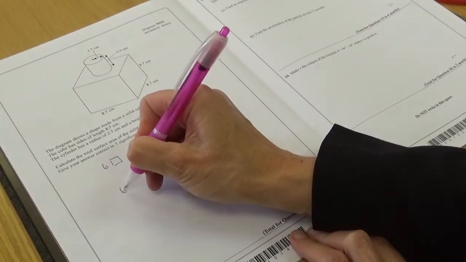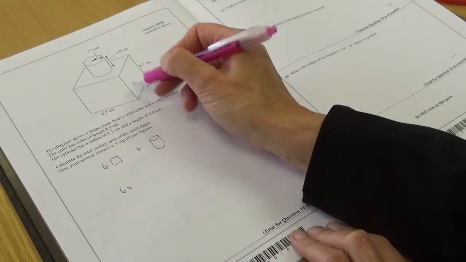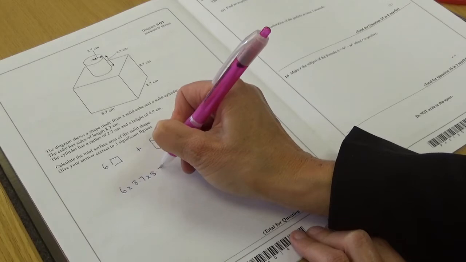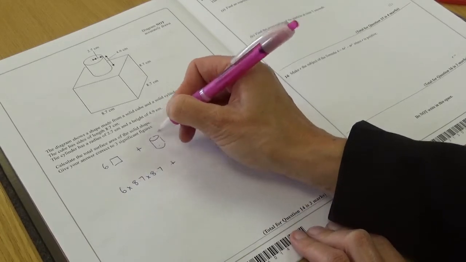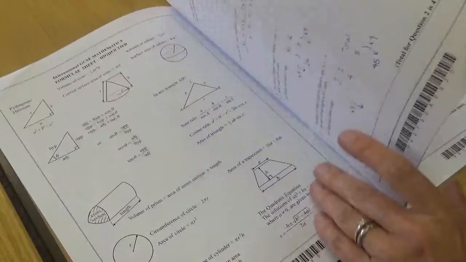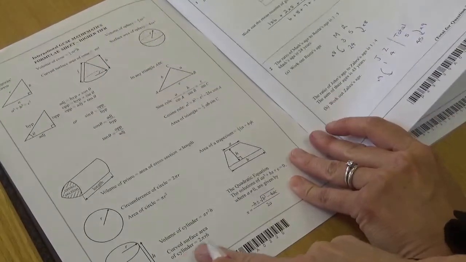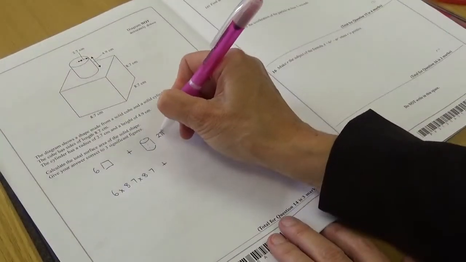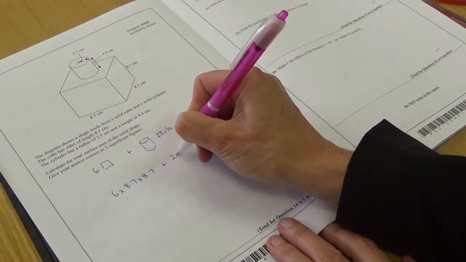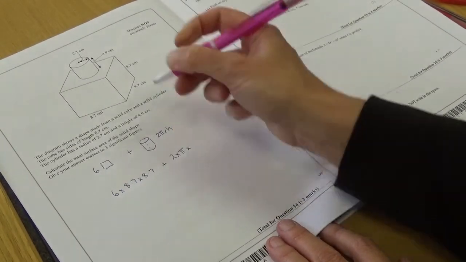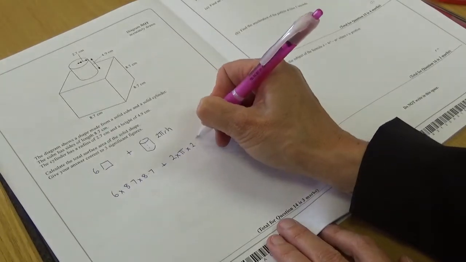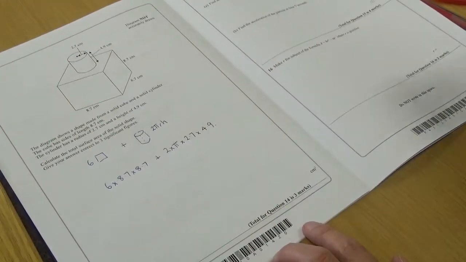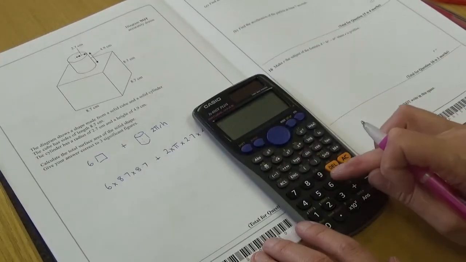So the squares are all 8.7 by 8.7, and the curved surface area of a cylinder is 2 pi RH. So 2 multiplied by pi multiplied by R, which is 2.7, and H is 4.9. Type it all in.